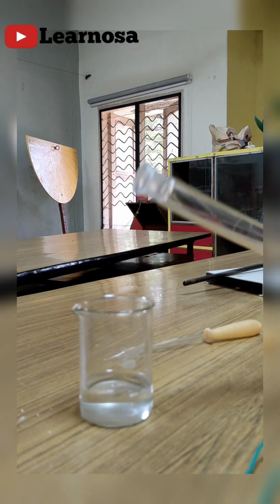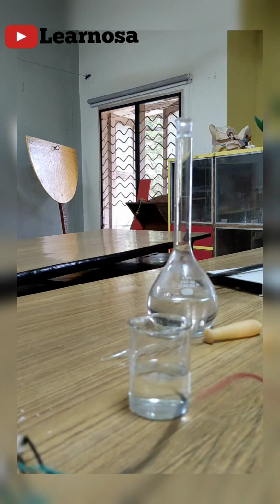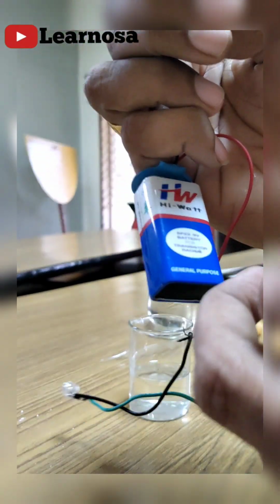Now I have added hydrochloric acid in the beaker. Now we will test the electrical conductivity through this hydrochloric acid solution. This is a battery, with positive and negative wires. It is connected with the LED bulb. Now I am putting these two wires into the solution.